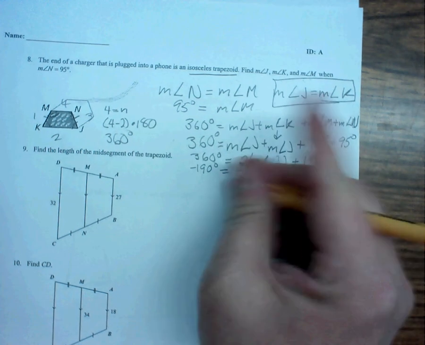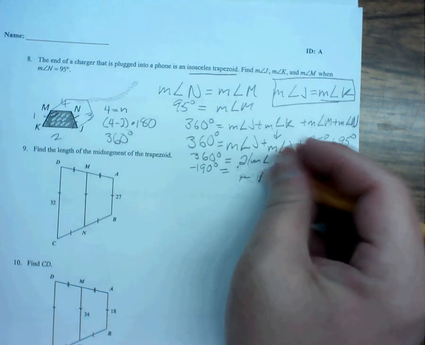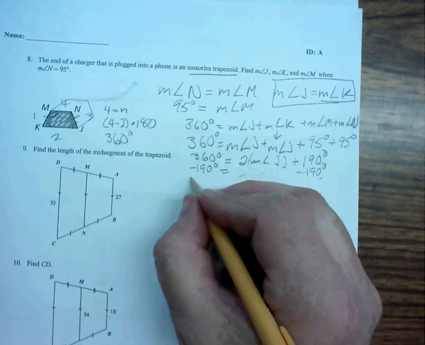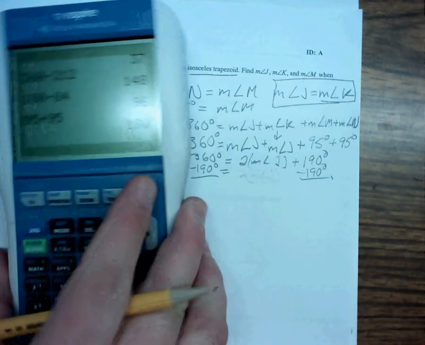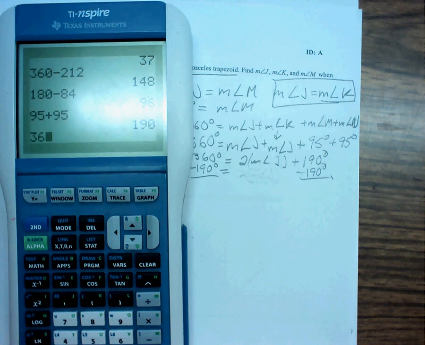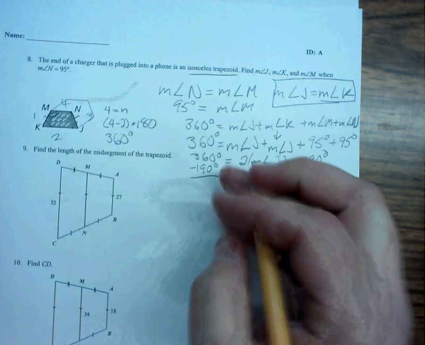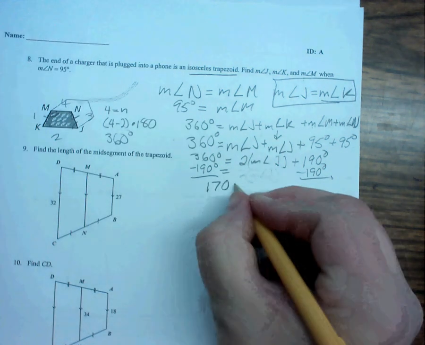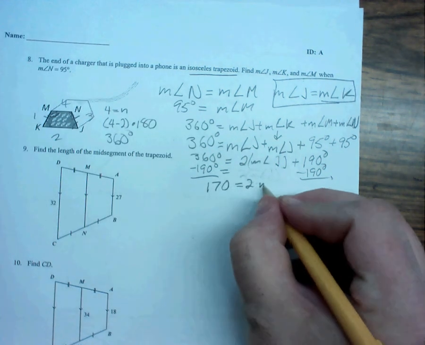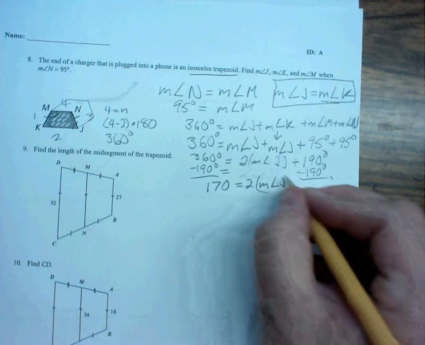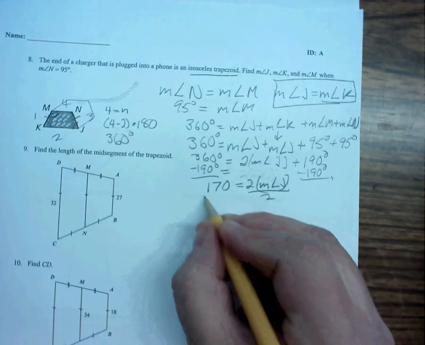So then I say 360 minus 190 equals 170 is equal to 2 times the measure of angle J. Divide both sides by 2.